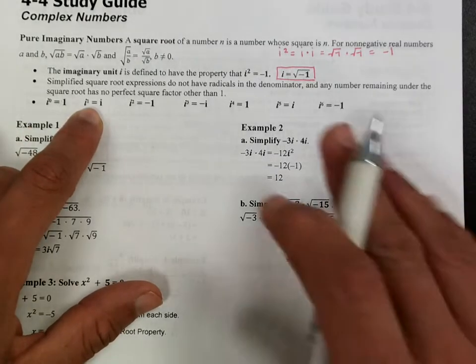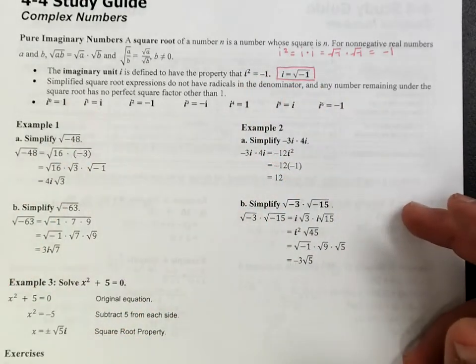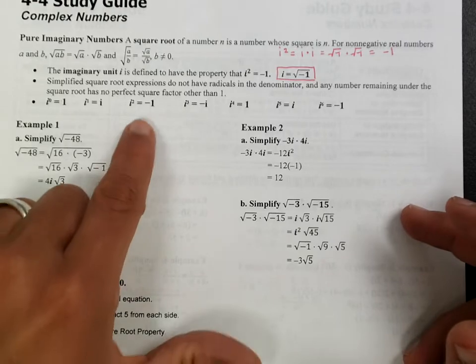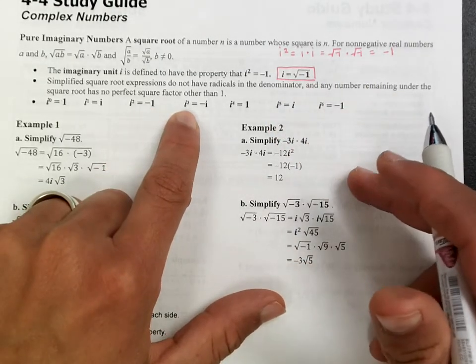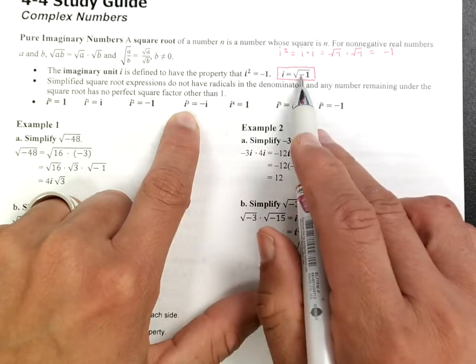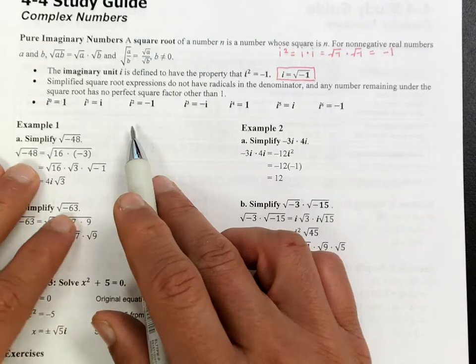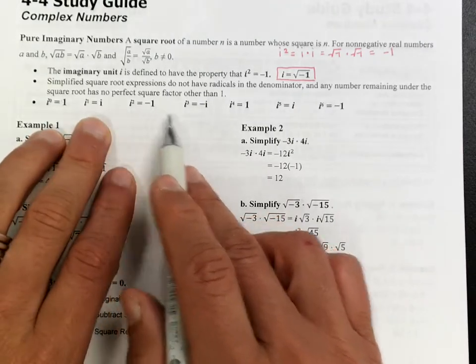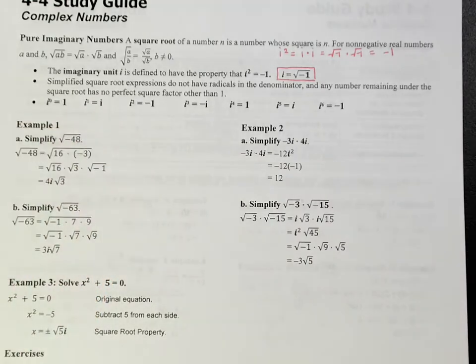Now in general, just like any other number, i to the 0 power is 1, i to the first power is i, or the square root of -1, i squared is -1, just like we talked about, and i to the third. Remember, you can just think of this: i to the third is basically this times this. But the pattern repeats. Notice that you have i, -1, -i, 1, i, -1, so it just keeps repeating.